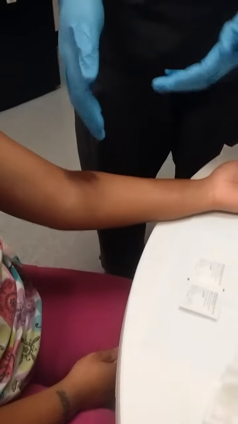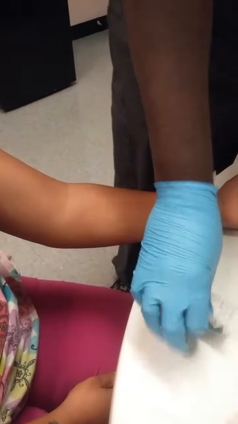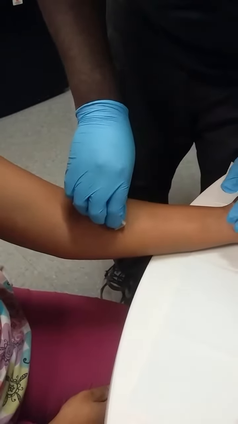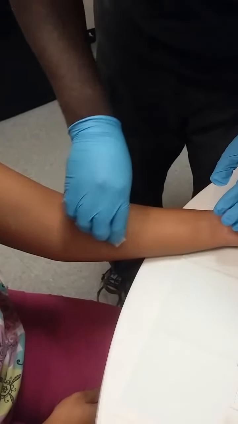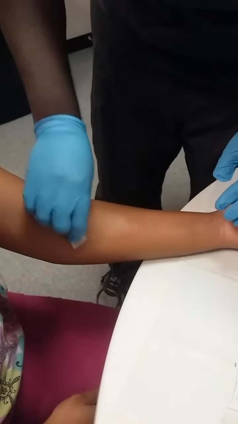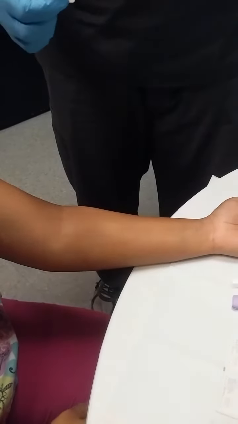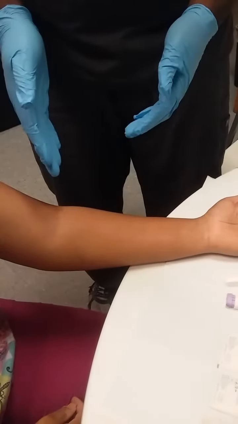Now that we've selected the incision site, we take our sterile alcohol pad out of the pack. We disinfect. We use small concentric circles going about 2 to 2.5 centimeters out. You don't want to go too far out, pretty much.